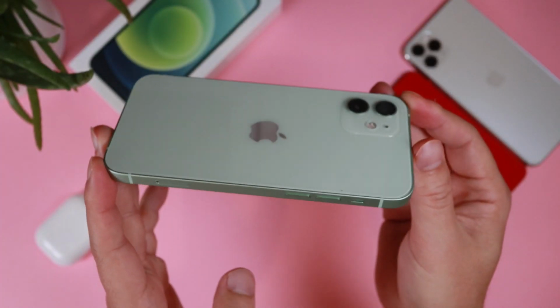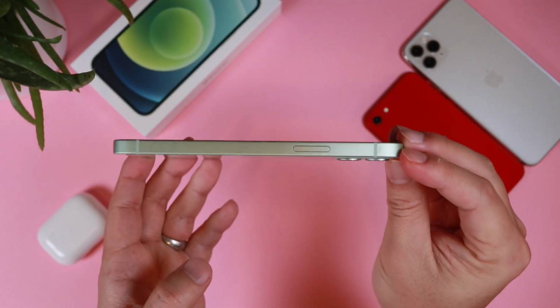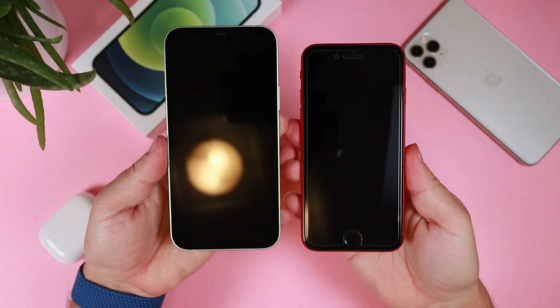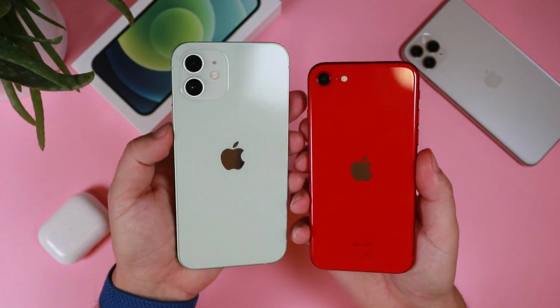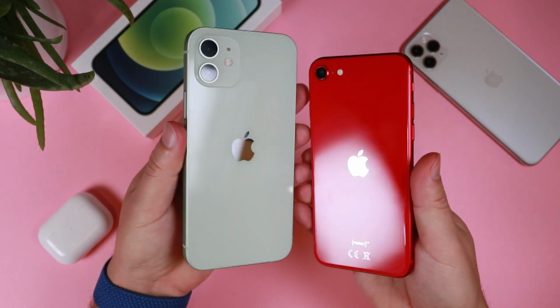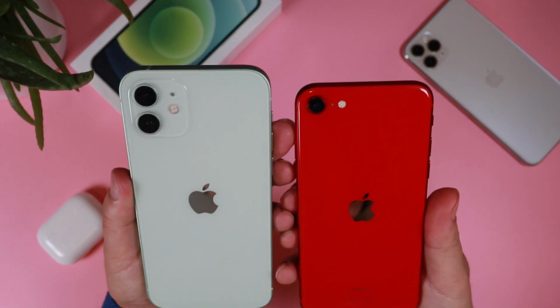Of course, if you go with the bigger iPhone 12, the immersion is much better. So if you're really into gaming, I would highly recommend the 12 design. But if you really want to play a lot of games, the mini is a little bit concerning, especially when it comes to battery. So I would highly recommend the 12 or bigger phones.